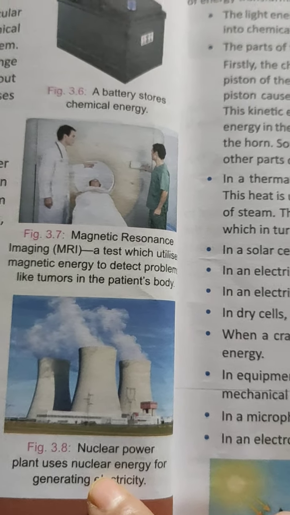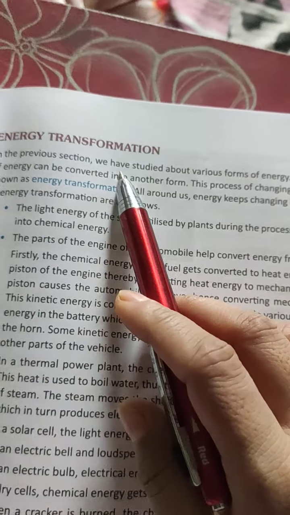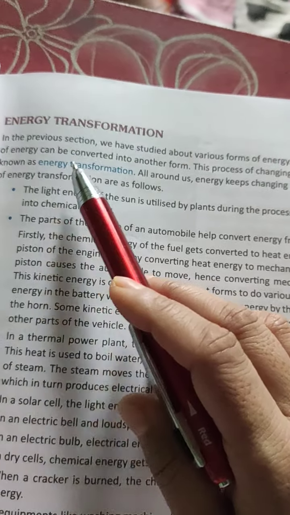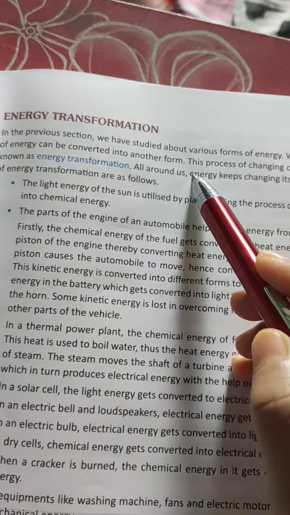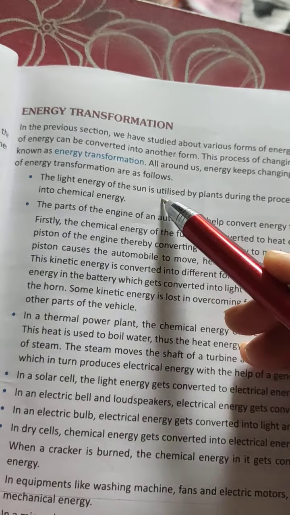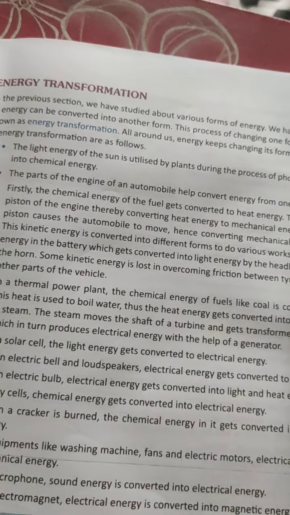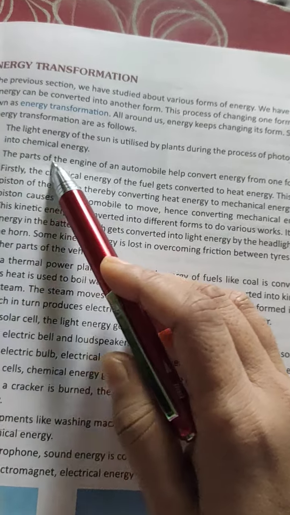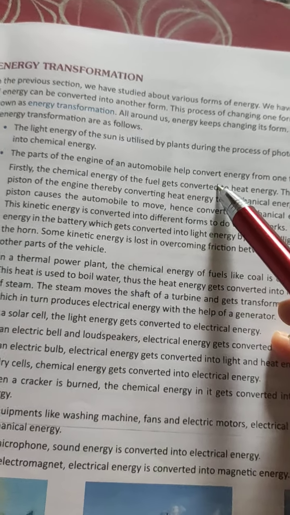Okay. Now the next topic is energy transformation. In the previous section we have studied various forms of energy. We have also read that one form of energy can be converted into another form. Light energy of the sun is utilized by plants during the process of photosynthesis and converted into chemical energy. The parts of the engine of an automobile help convert energy from one form to another. So in this way many examples are there which prove that energy transforms or converts into another form.